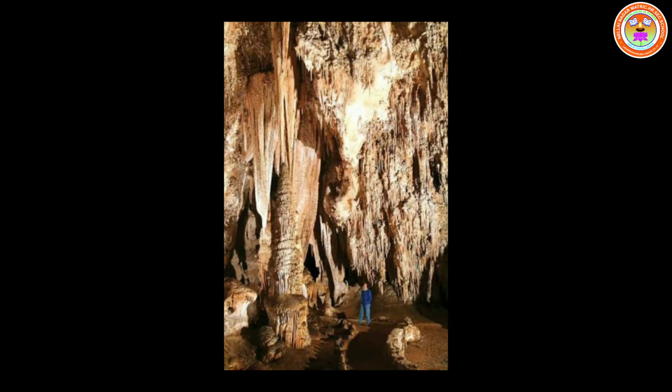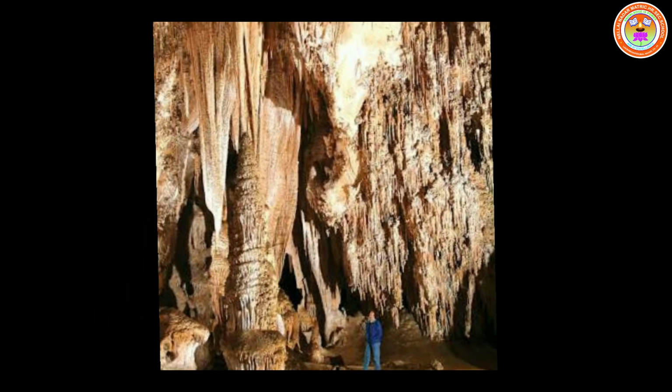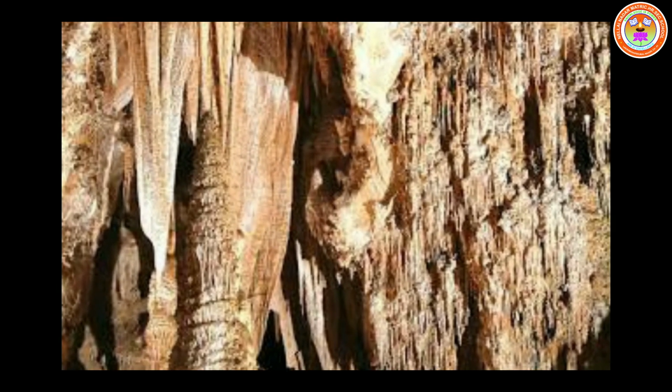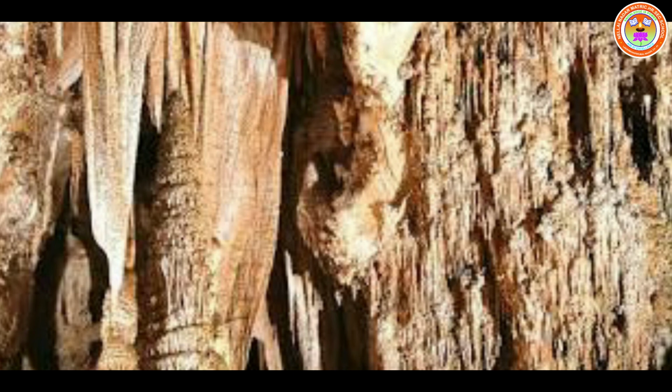Next, about the depositional landforms of underground water. See, when we see this picture, definitely we can identify what it is. It looks like wood, but it's not wood. It's a stone, a rock. How did it happen? It is interesting to know, children, that a variety of depositional features are formed on the floor, ceiling, and walls of the caves and caverns of karst topography. What are stalactite, stalagmite, and column?